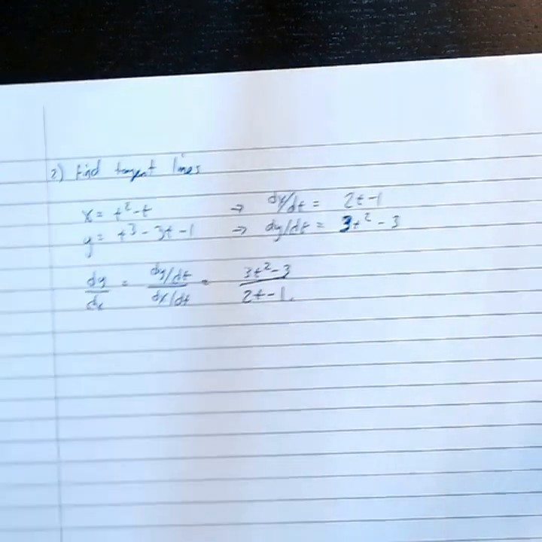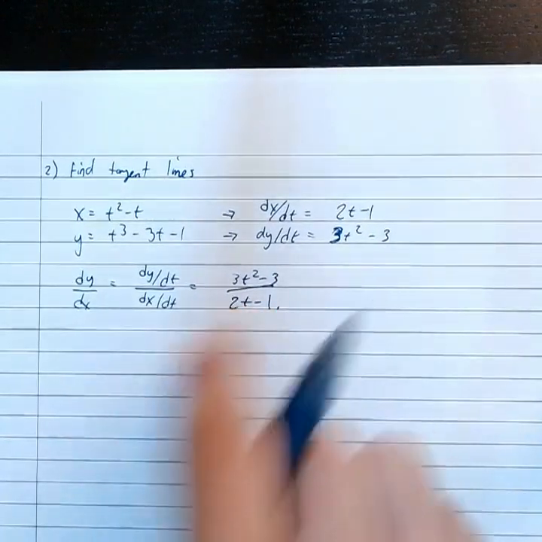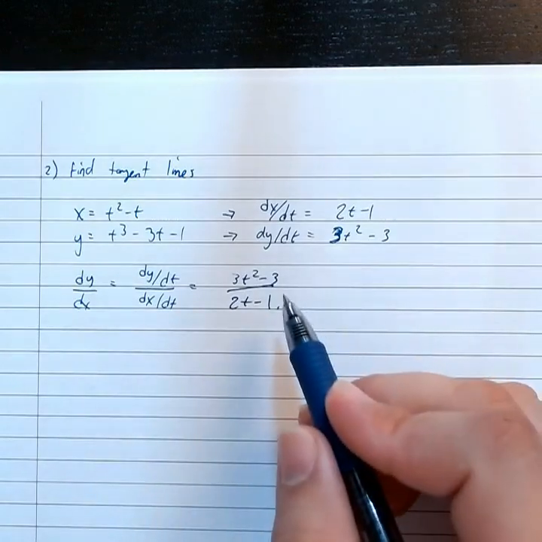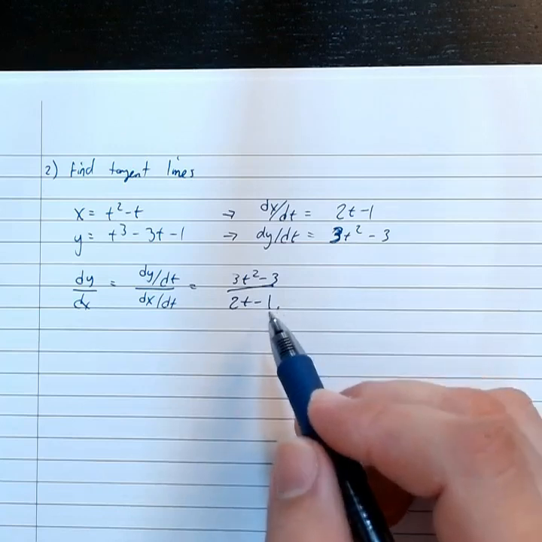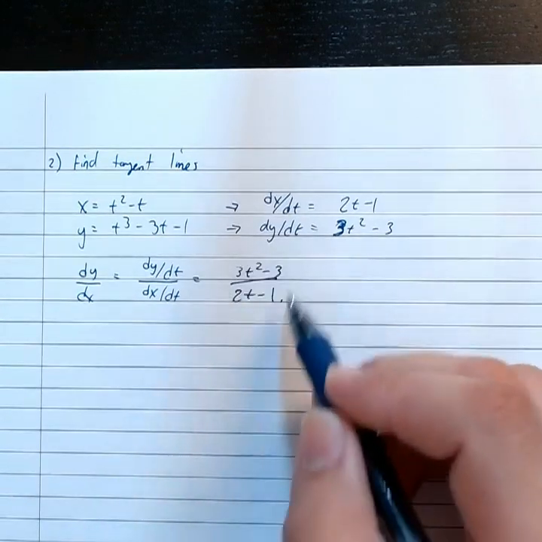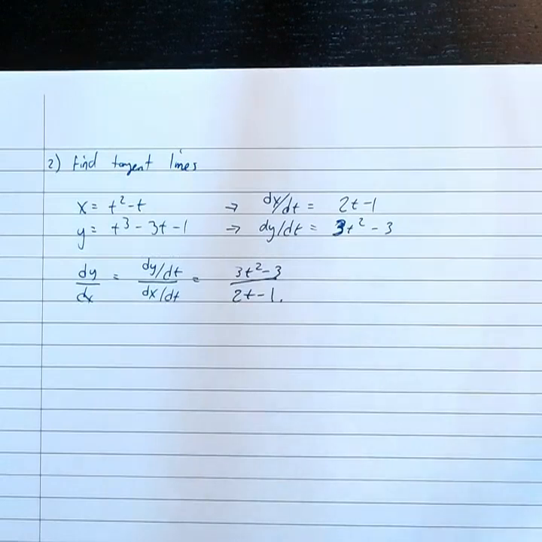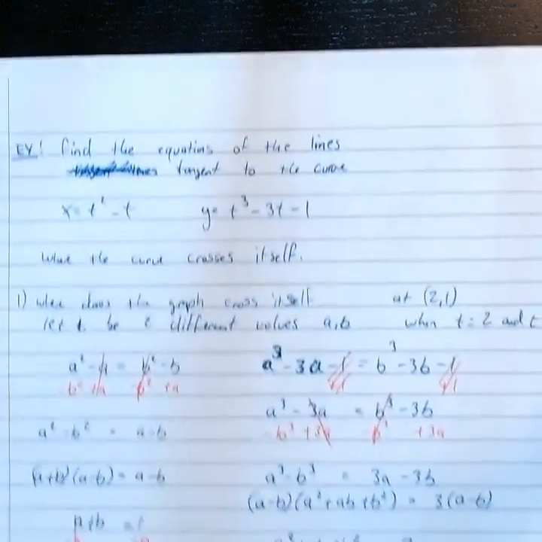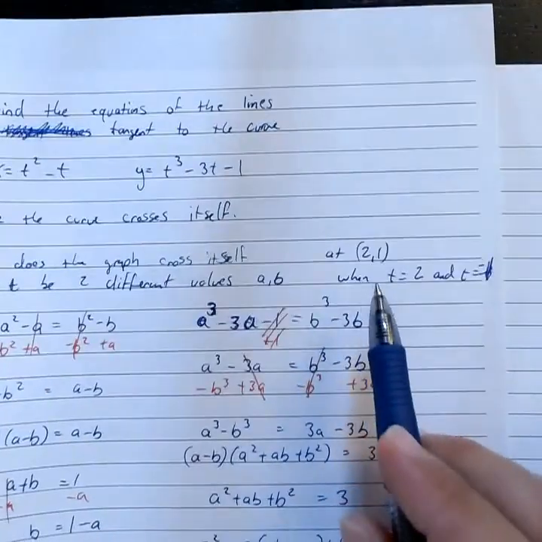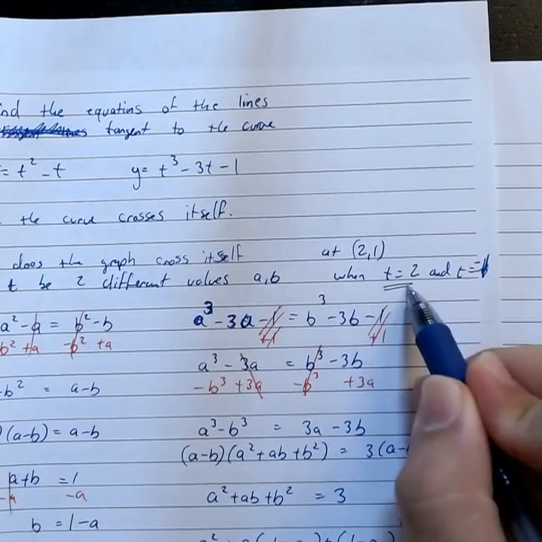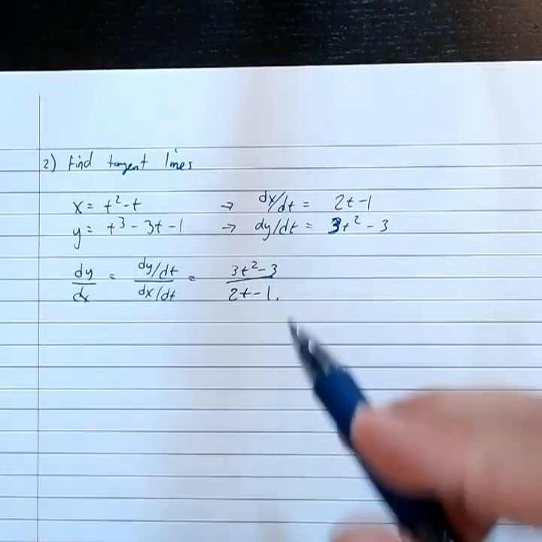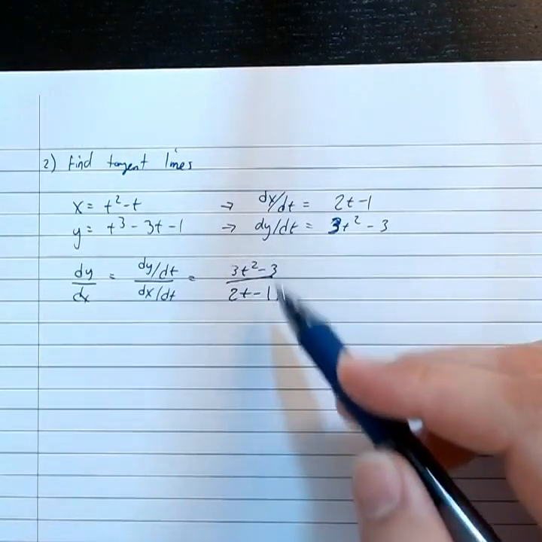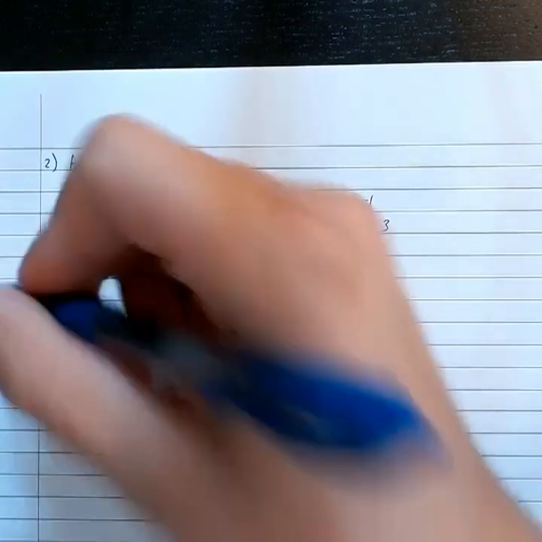There's your derivative. So now we just need to find the slopes of our tangent lines. Well, we have the derivative. And just like in Cal 1, to find the slope of a tangent line, we simply take the derivative and evaluate it at the point that we care about. But notice that for this problem, we had two different values. Here we said our graph's going to cross at (2, 1), and that's going to happen when t is equal to 2 and when t is equal to minus 1. So here we're going to find two different tangent lines, but they'll have slopes given by this equation.